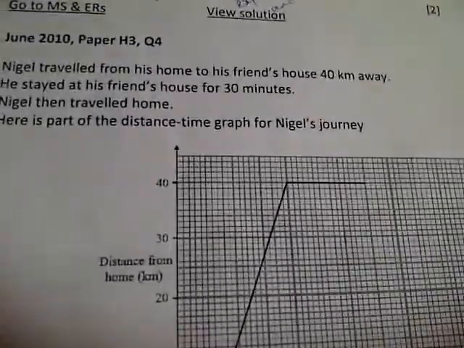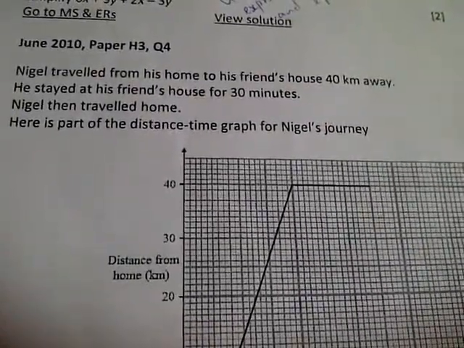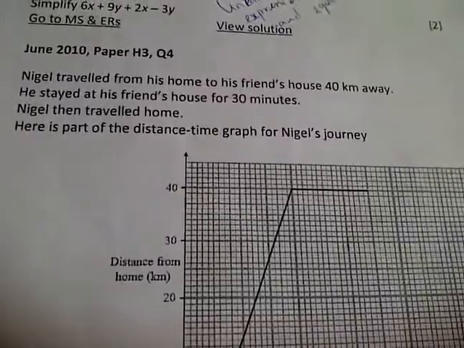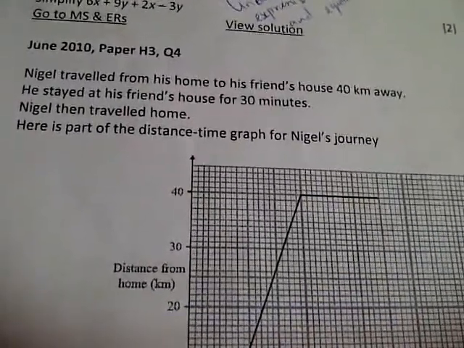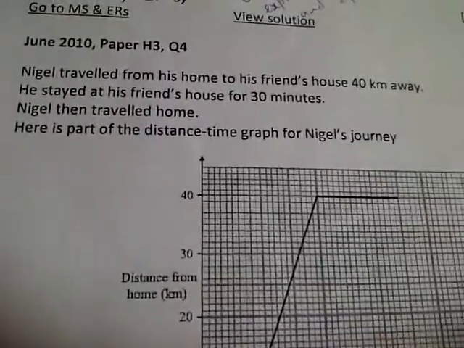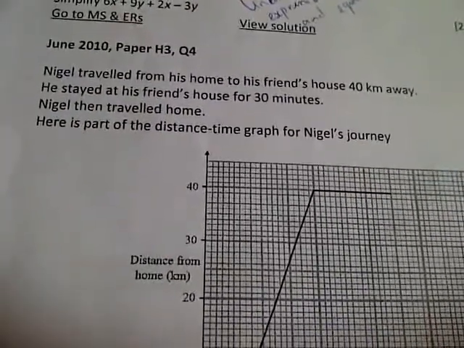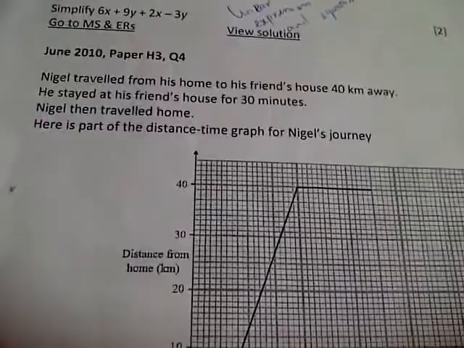Now this question says that Nigo traveled from his home to his friend's house 40 kilometers away. He stayed at his friend's house for 30 minutes. Nigo then traveled home. Here is part of the distance time graph for Nigo's journey. And this is the distance time graph.